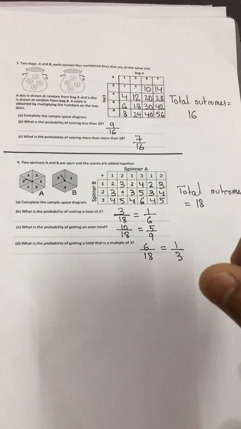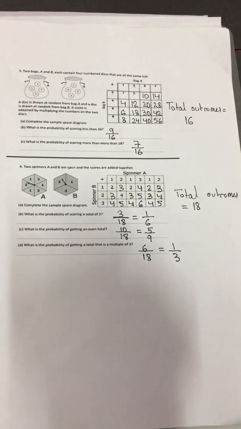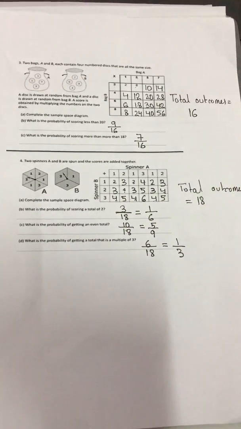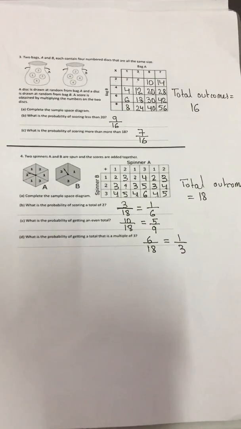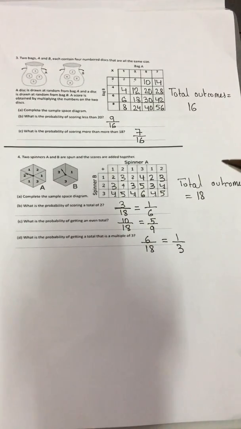So this was all about probability. These are questions in which we have to complete the sample space and answer some questions. Probability is not that difficult, but it needs practice and concentration, and these are the questions which will help you in your preparation.